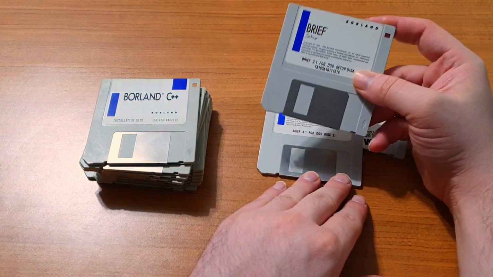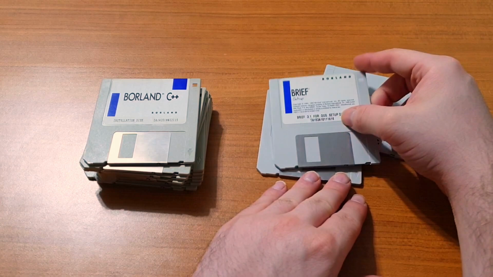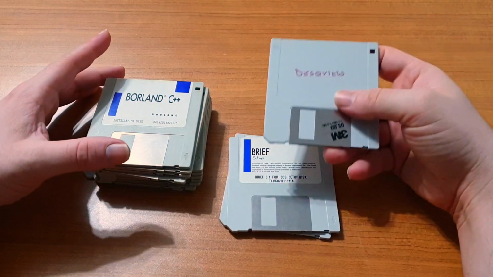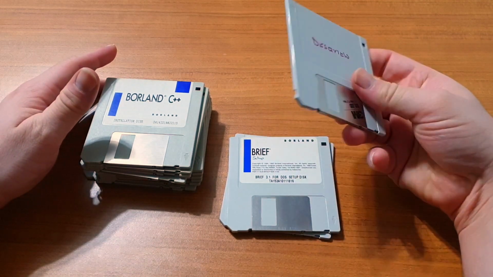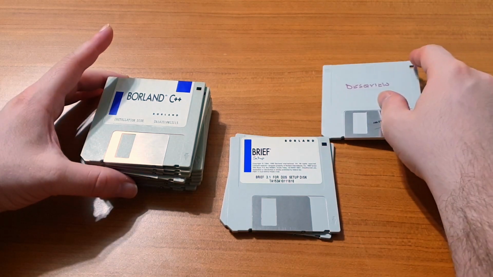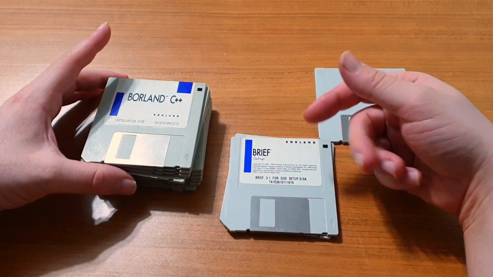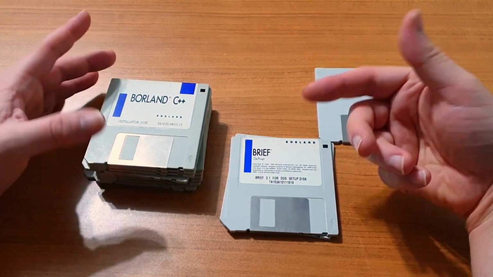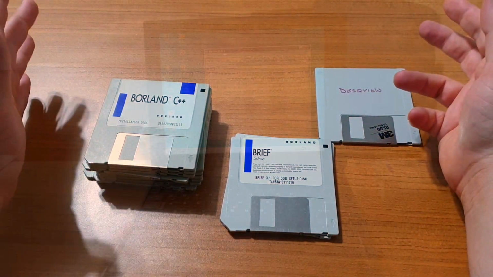In short, we've got a full set of the legendary 90s compiler Borland C++, as well as a disk labeled DESQView. When I originally received this package, there were also some low-density disks that came along for the ride, but they're currently with a friend who needs them to reinstall a system. I'm not going to cover the DAWs floppies here since, well, I've used them in a ton of videos, but let's go through the rest.